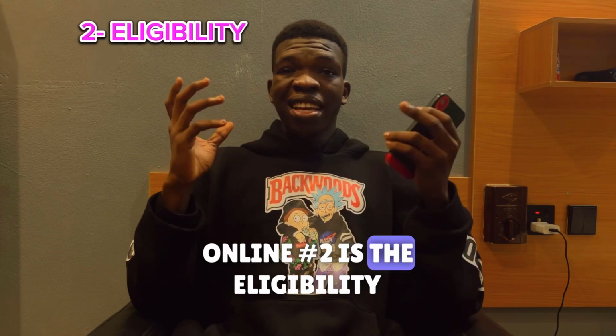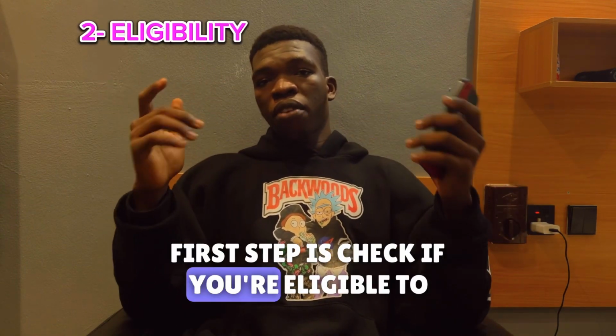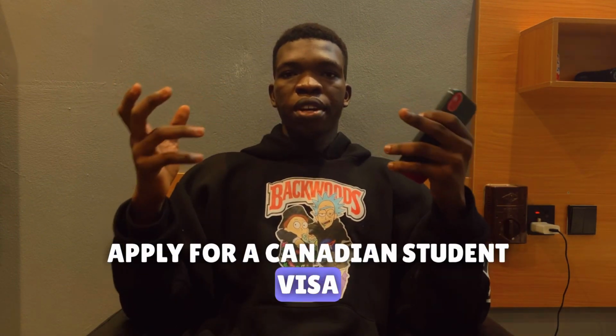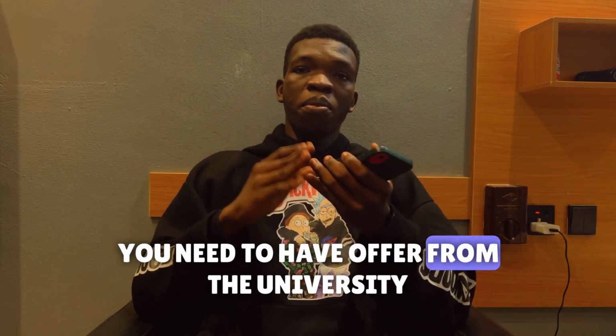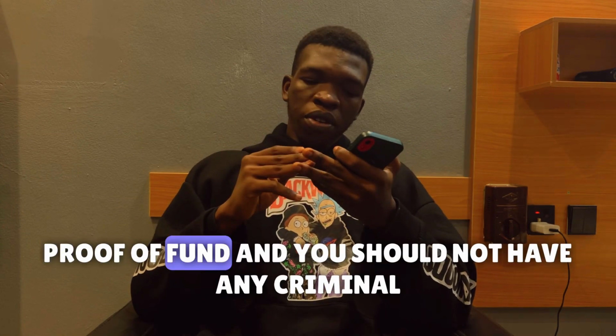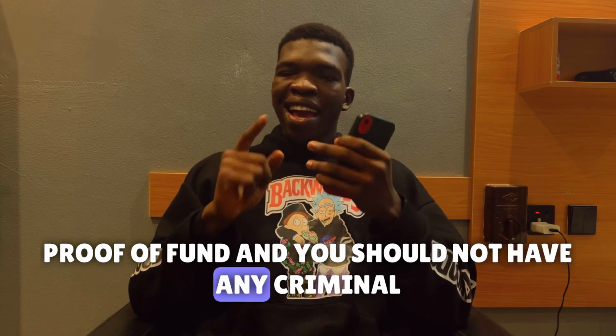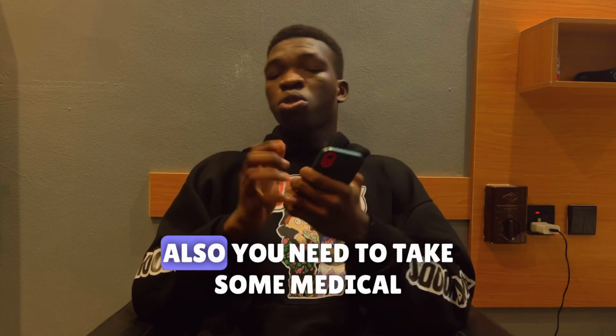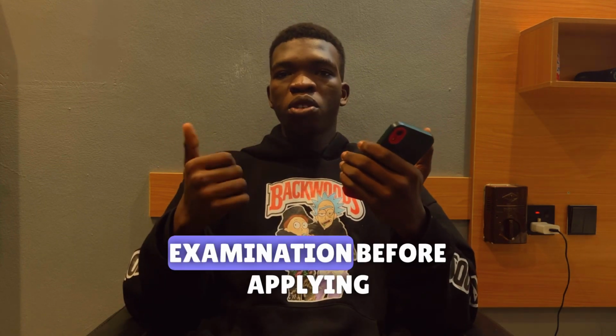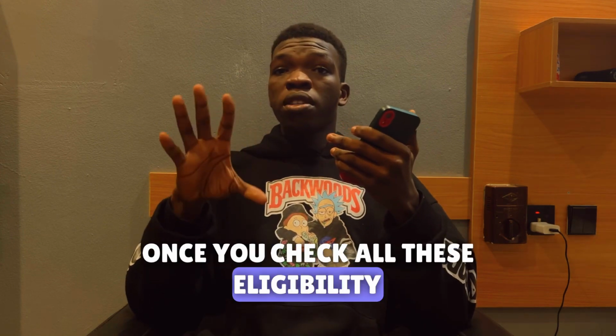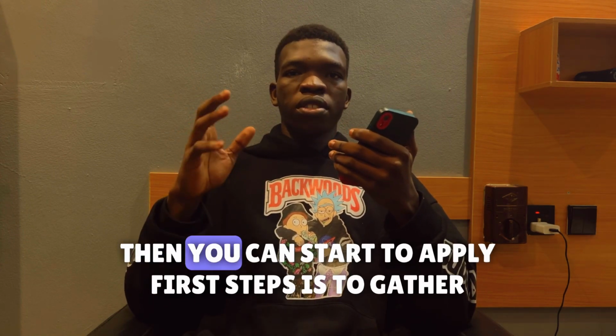Number 2 is the eligibility. First step is to check if you're eligible to apply for a Canadian student visa. You need to have an offer from the university, proof of fund. You should not have any criminal record. Also, you need to take some medical examination before applying. Once you check all these eligibility criteria, then you can start to apply.